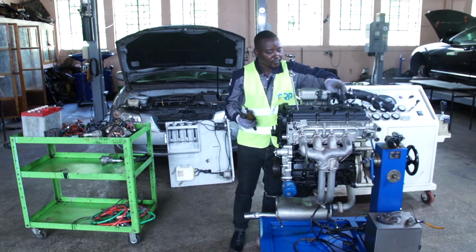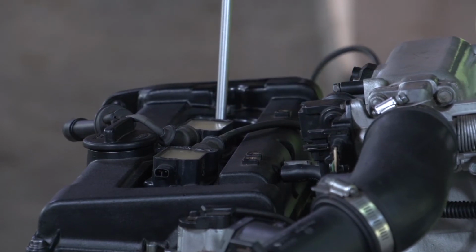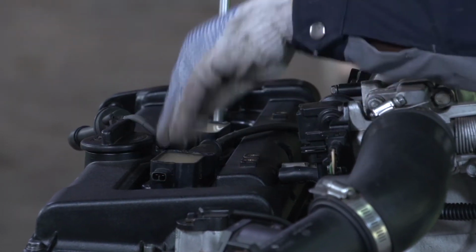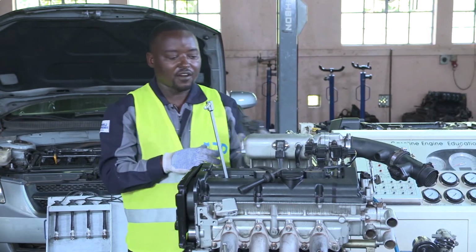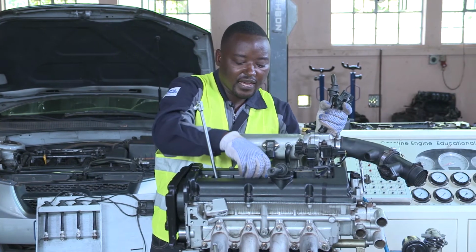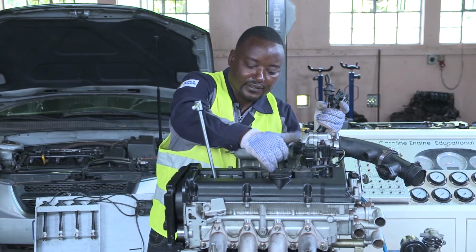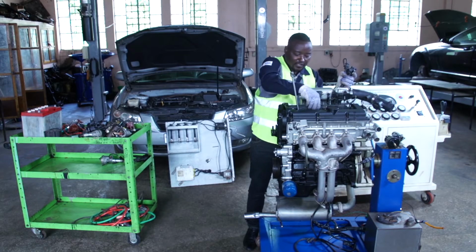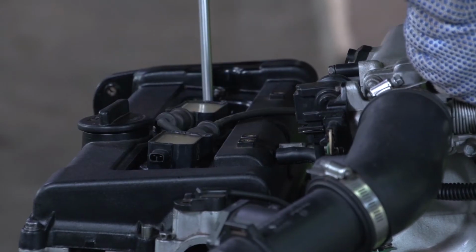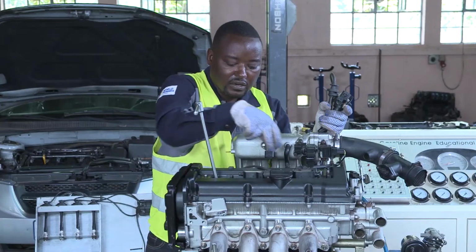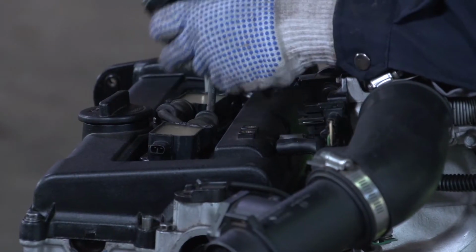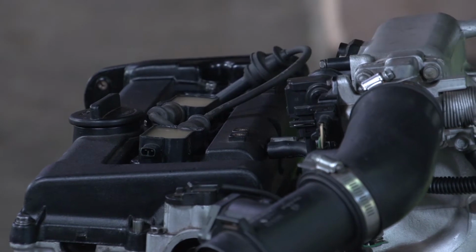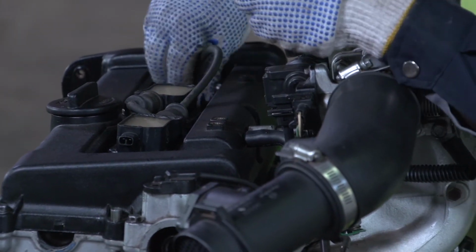This engine has 2 cylinders. As you see, it also has 2 ignition coils. Those ignition coils will serve one cylinder each. This one will serve 2 cylinders, number 2 and number 3. This one will serve number 1 cylinder, number 1 and number 4.